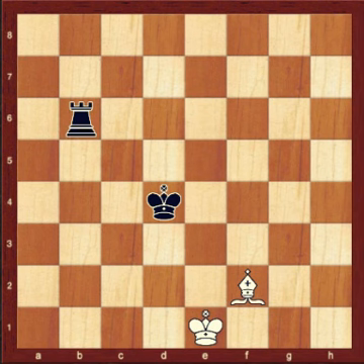So a skewer is simply a pin in reverse. The more valuable piece is in the front, it wants to get out of the way. When it does, hopefully you'll be able to make a good exchange by capturing the piece that's behind the more valuable piece. Pins and skewers are very valuable tactics for your chess game.